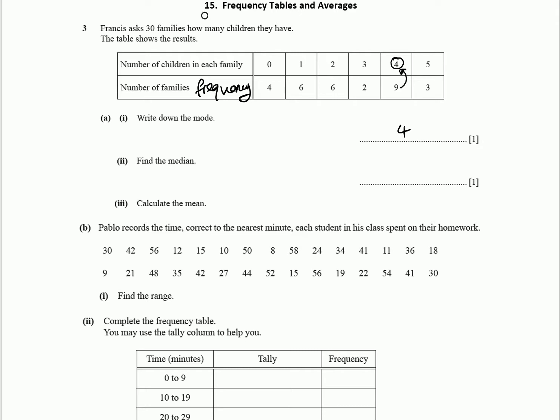Now the median from a frequency table is kind of tricky to get at. We've got 30 families in this survey. So imagine splitting those 30 families into 2 teams of 15. We've got 30 people altogether. We make 2 teams of 15 each. The median is what's right in the middle over here. So it's halfway between the 15th and the 16th value.